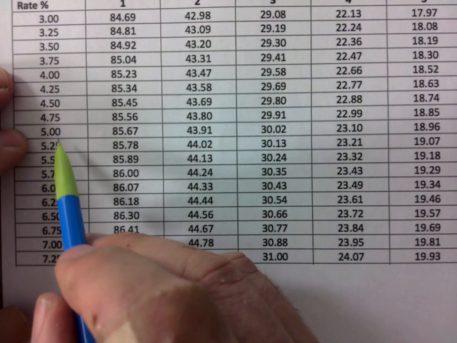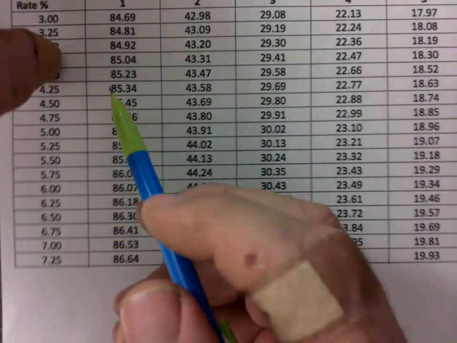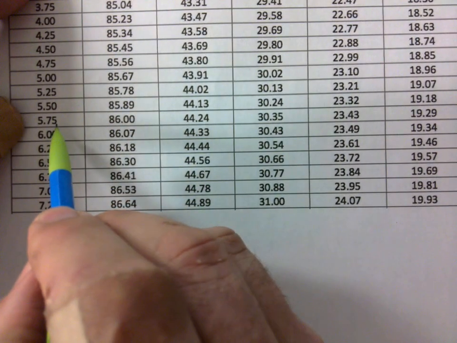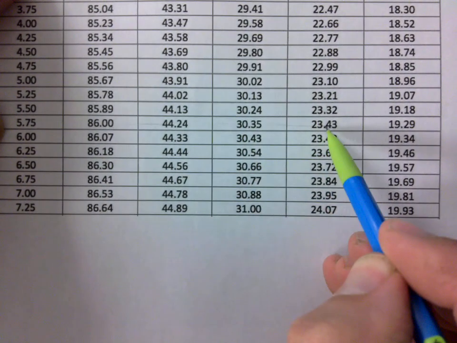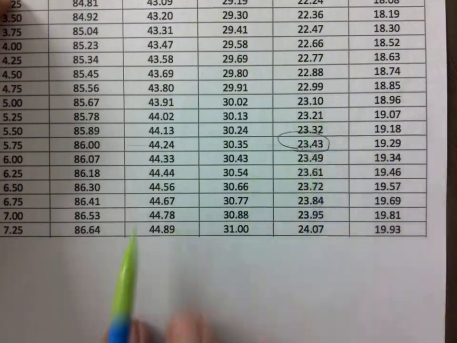I don't have the key because I put away my vehicle finance stuff. Sorry, what was the interest rate? 5.75. Sorry, I'm like Dory here. Over 4 years, 23.43 is the number that you would want to take with you.